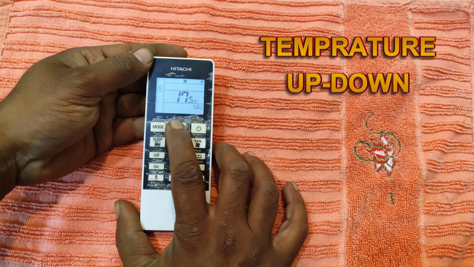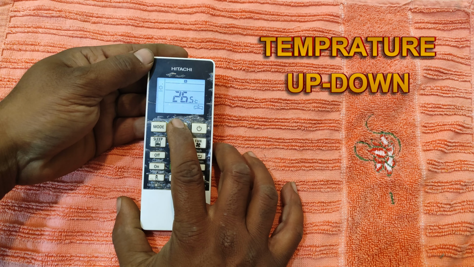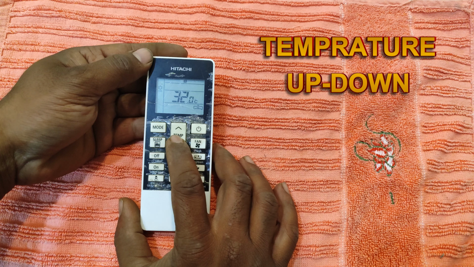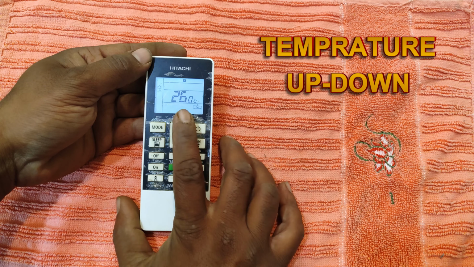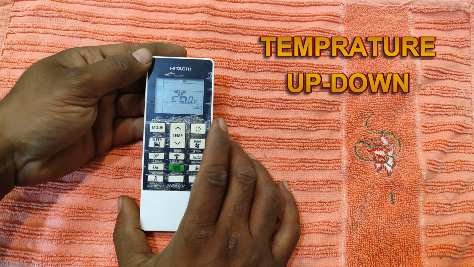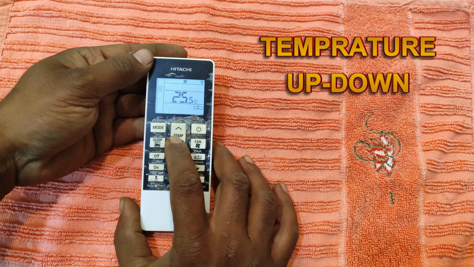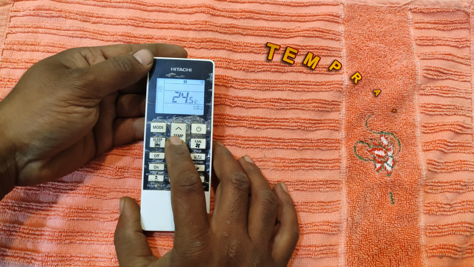Now the more you press the temperature up button, the more the temperature will increase and the AC will reduce cooling. Its highest temperature is 32 degrees. If you just want cooling and want to reduce the electricity bill, then you should use it at 26. This is also a very good temperature for our body. And if you feel that 26 degrees is too cold, then set the temperature of your AC to 27 degrees. And if you are feeling hot at 26 degrees, then set the temperature of your AC to 25 or 24.